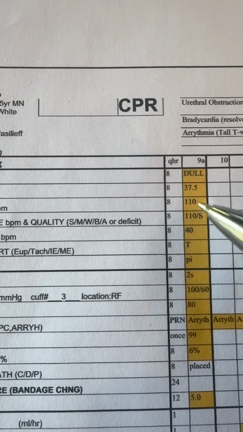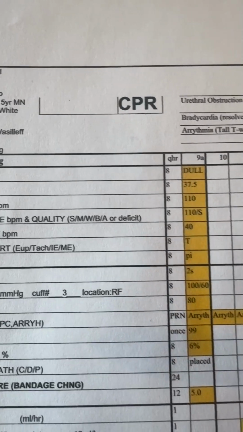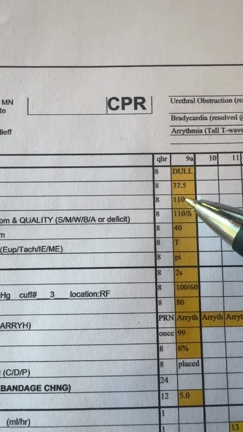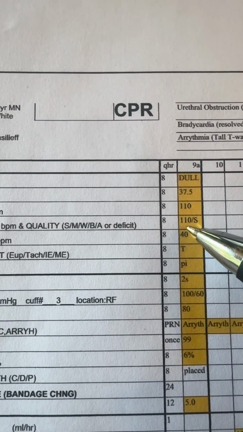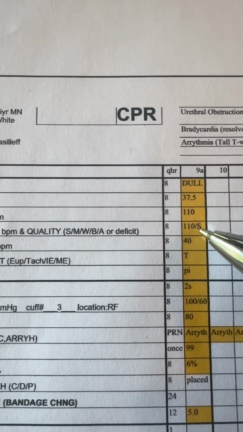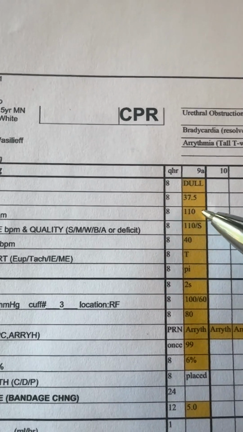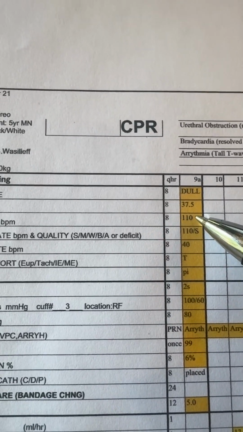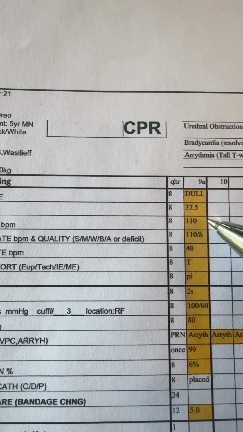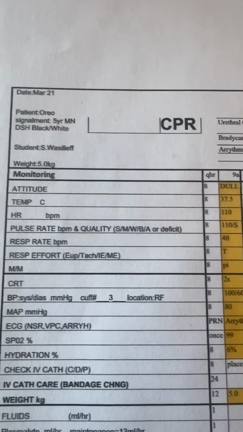Because they're both 110, we can assume it's also synchronous. If it wasn't, then we could put something like 90 here and 80 here, and have what the pulse quality is, so strong, but there could also be a D there for deficit. But really, you're always taking the heart rate at the same time that you're taking the pulse rate. So if they are different, then that already indicates that there's a deficit.